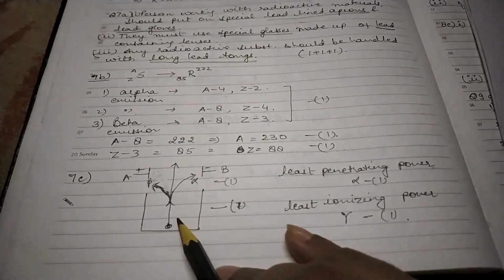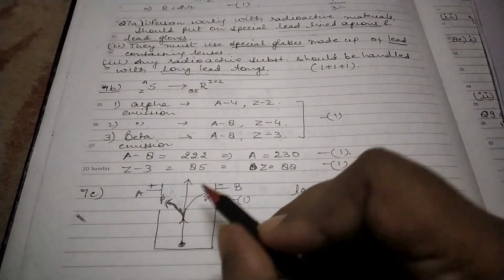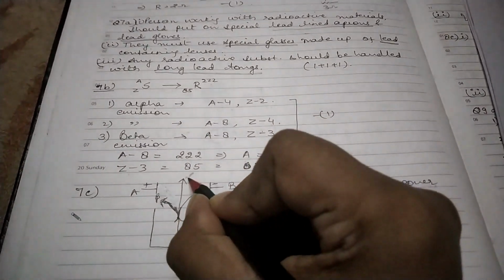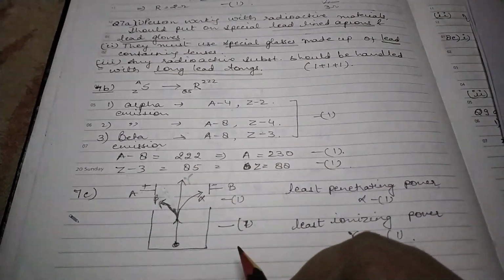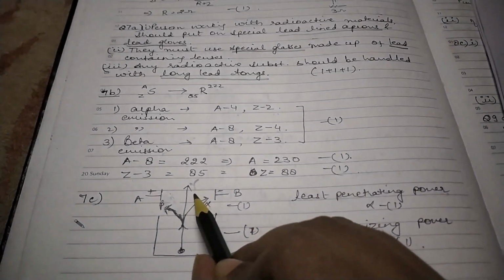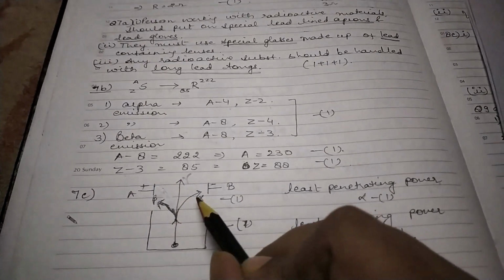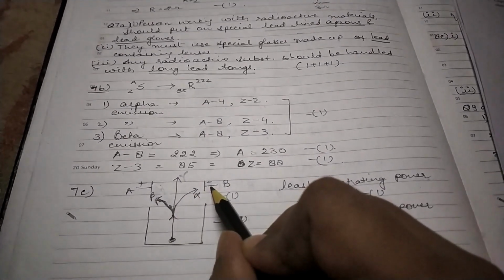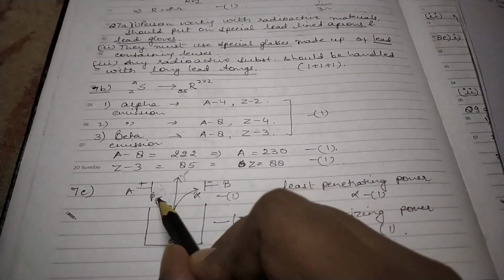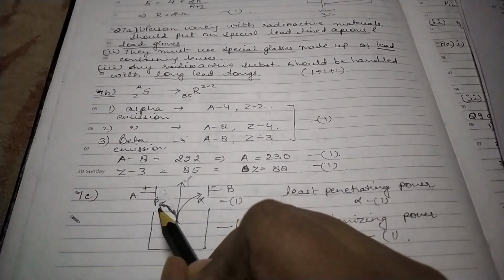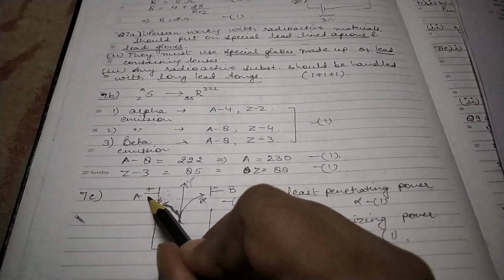This is the diagram, complete diagram. Gamma radiation will go undeviated because it is uncharged. Alpha, being positively charged, will go towards negative electrode, and beta, being a negatively charged particle, will go towards the positive electrode.